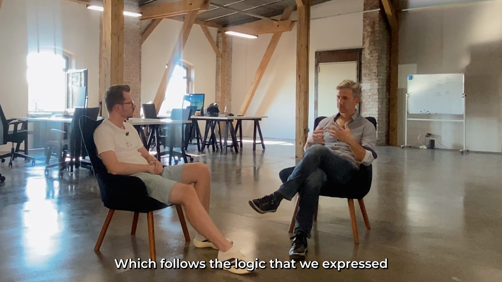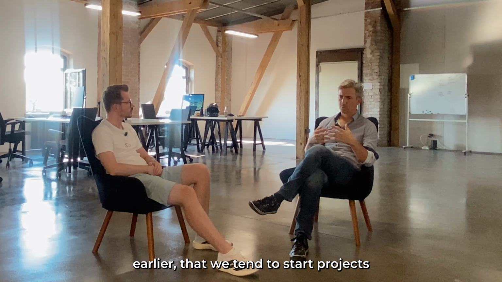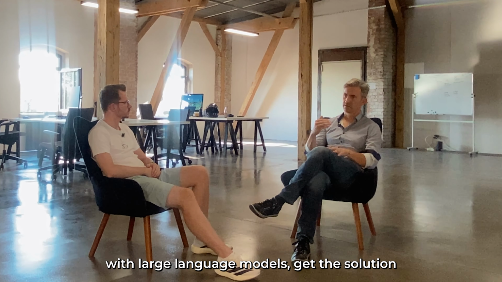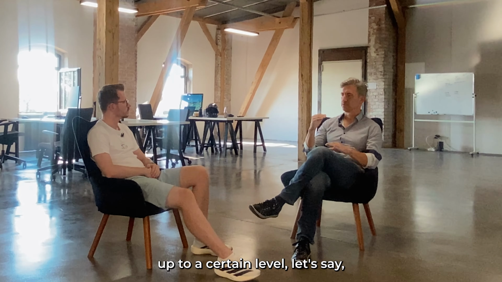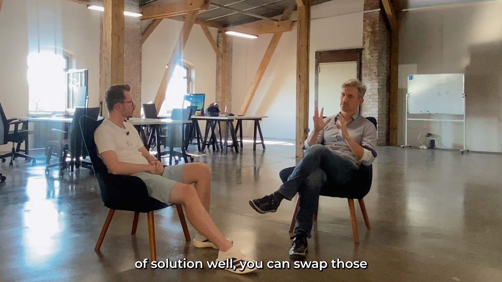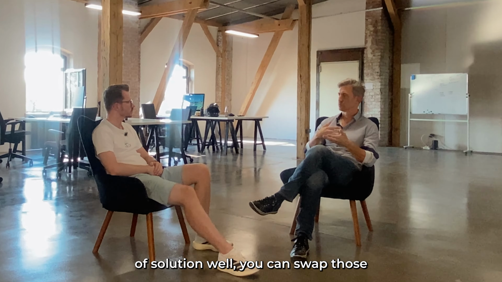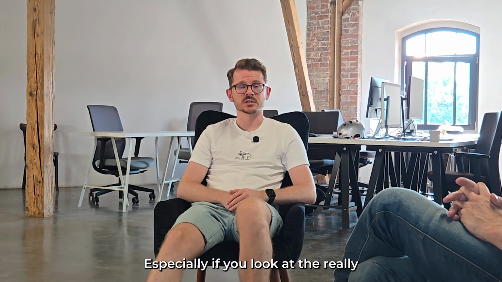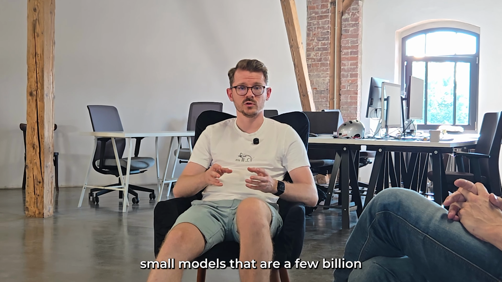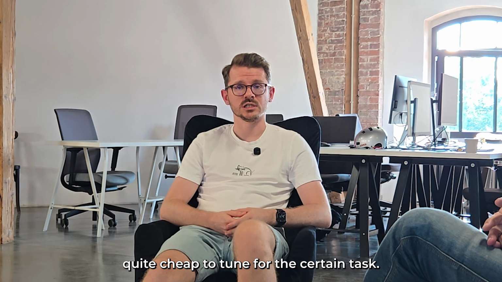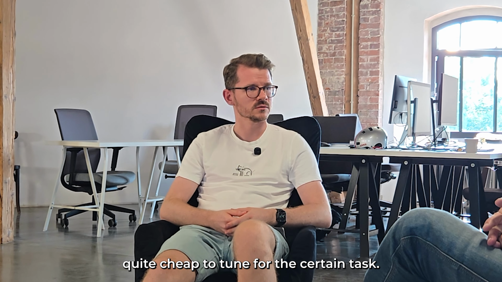Which follows the logic that we expressed earlier, that we tend to start projects with large language models, get the solution up to a certain level of accuracy, and then if you understand the context of the solution well, you can swap those models to smaller language models and optimize it even further. Especially if you look at the really small models that are a few billion parameters, and they are quite cheap to tune for a certain task.